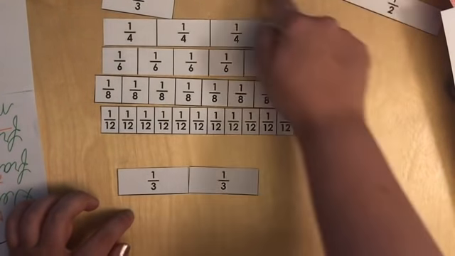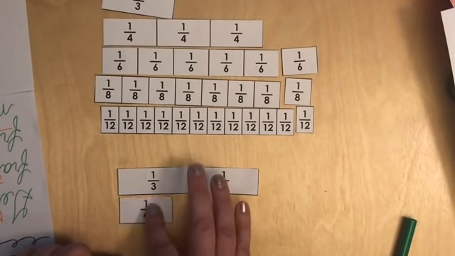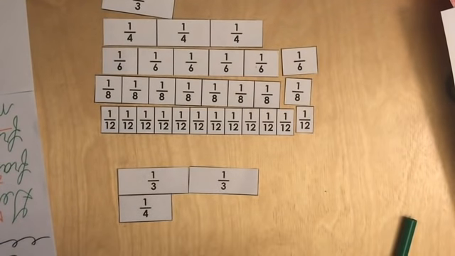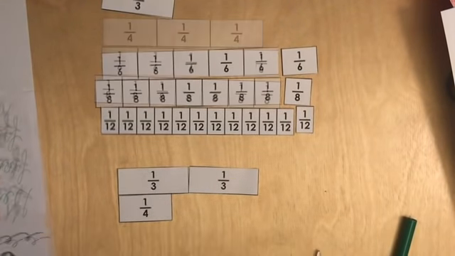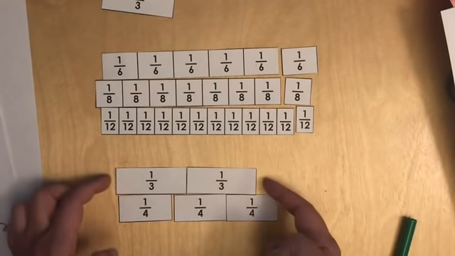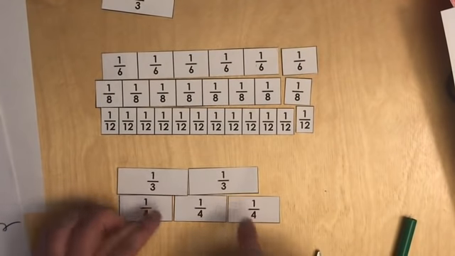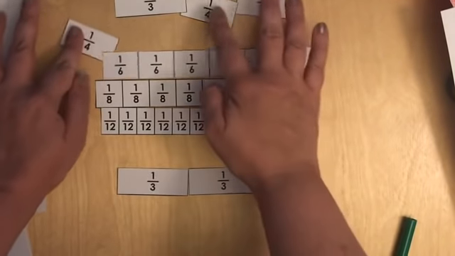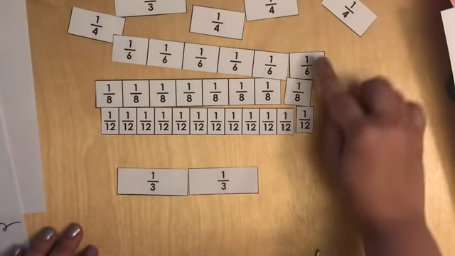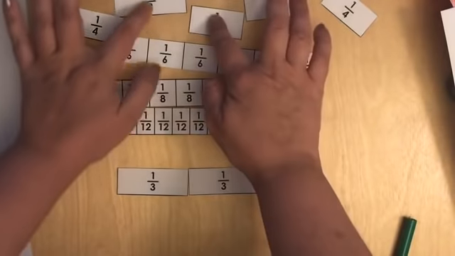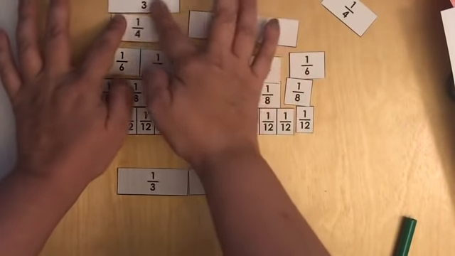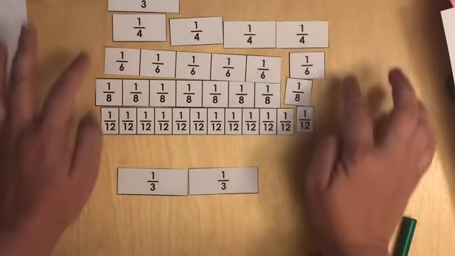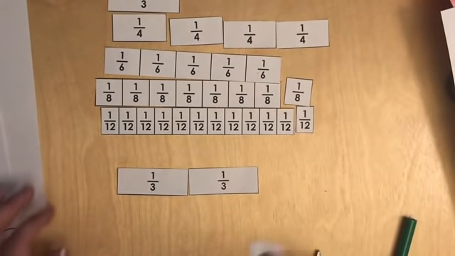All right, what about my 4ths? So 1/4 is too short. 2/4 is still too short, and 3/4 is not equivalent because it's greater than 2/3 put together. It's too long. So 2/3 does not equal any of my 4ths. Let's go ahead and try my next fraction, which is my 6ths. I'm going to keep myself organized here by putting my fractions back where they go.